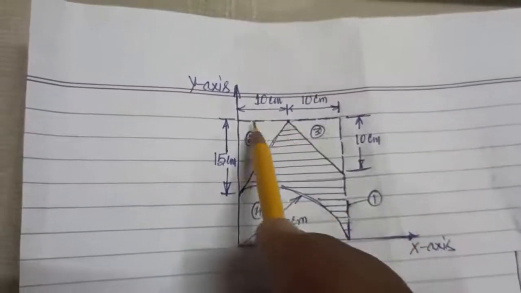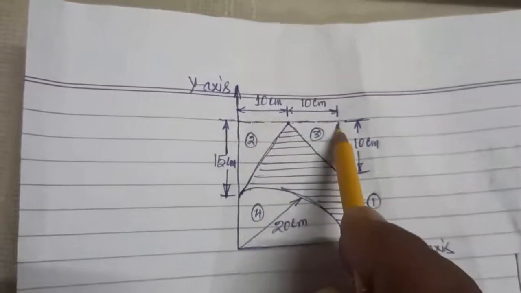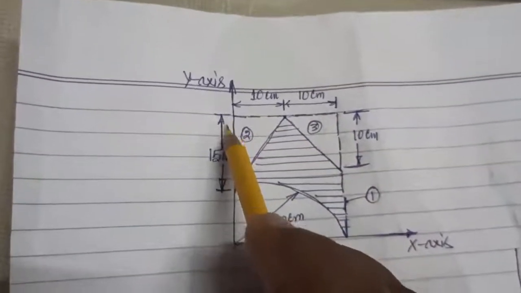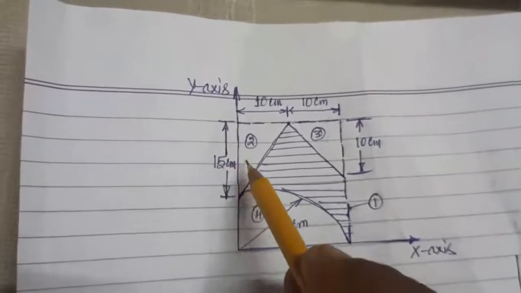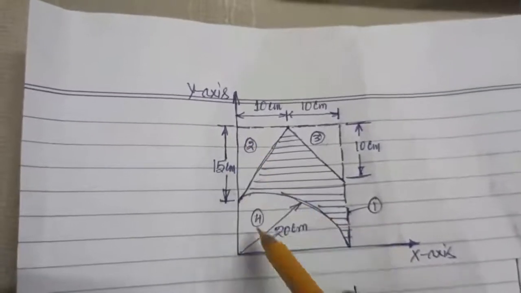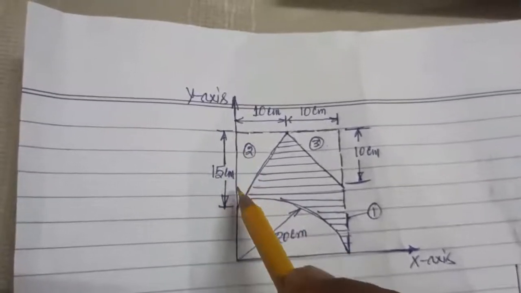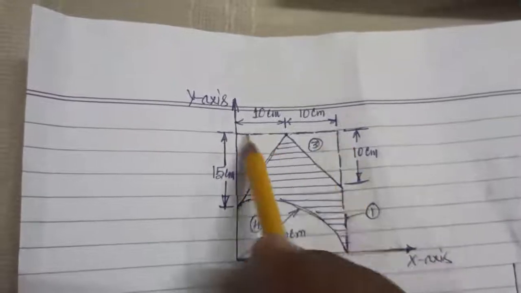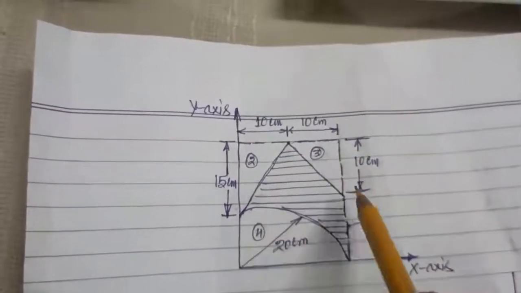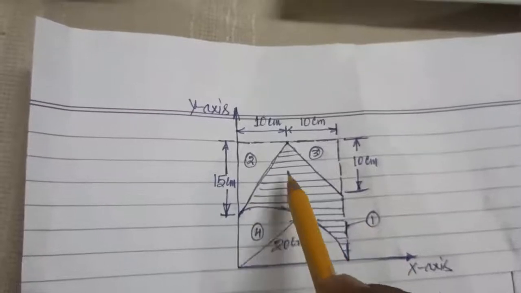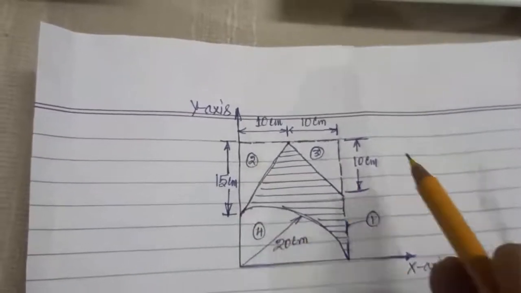The dimensions of this rectangle: 10 plus 10, 20, is the width, and this 15 plus the radius 20 of the quadrant, so 20 plus 15 is 35. So the total height of this side of the rectangle is 35 and 20 is this side. So this is a rectangle. From this rectangle, the shaded area is made by deducting this 2, 3 and 4.